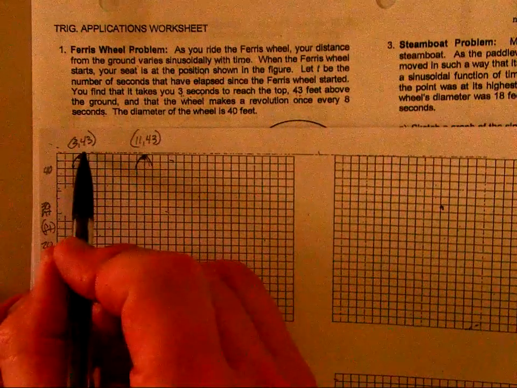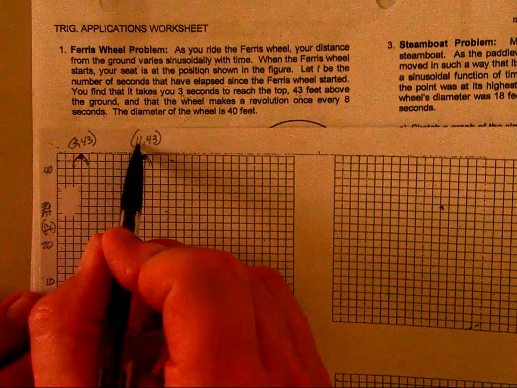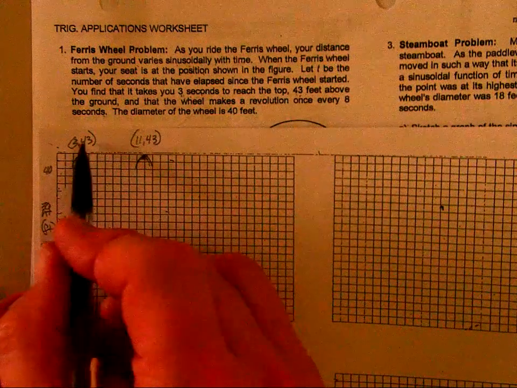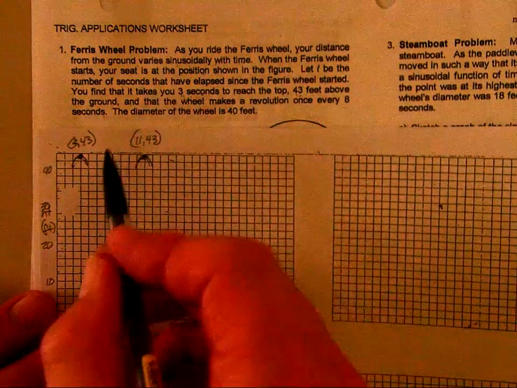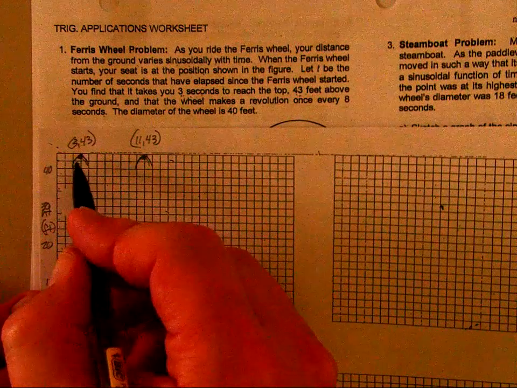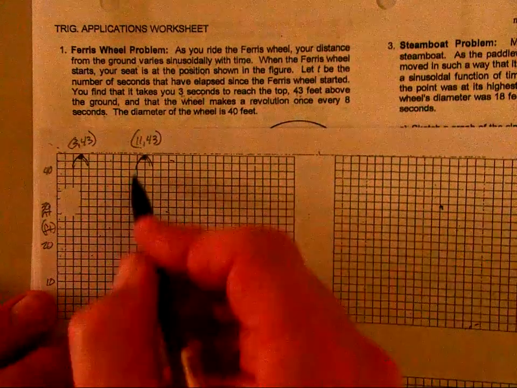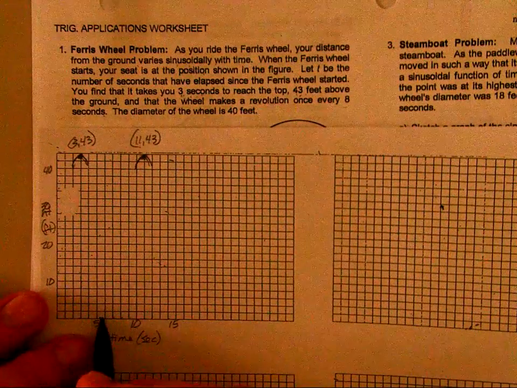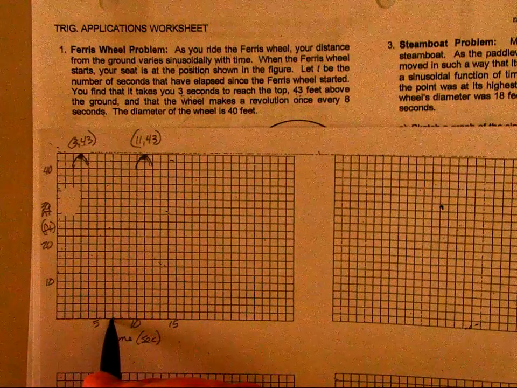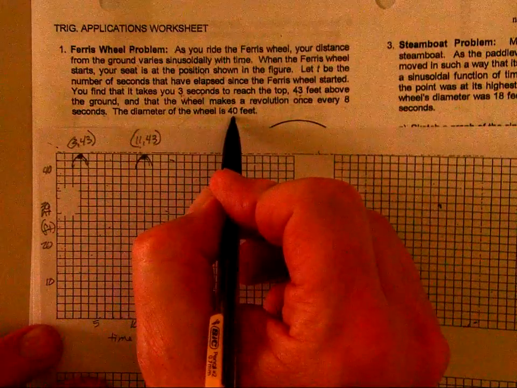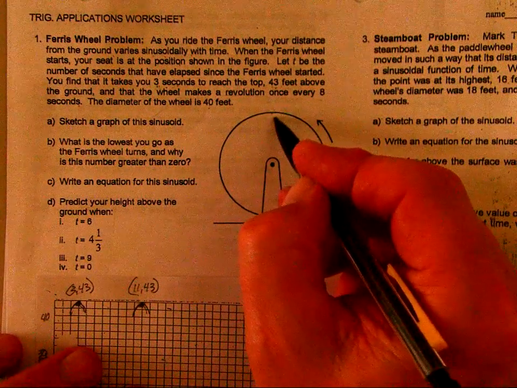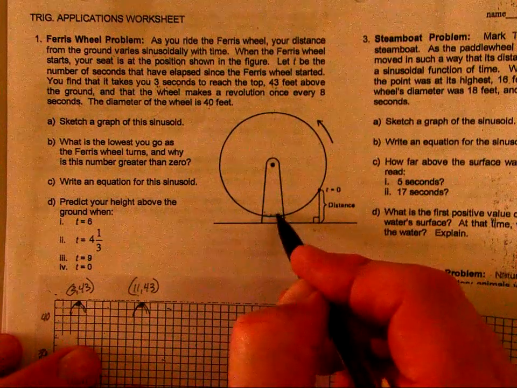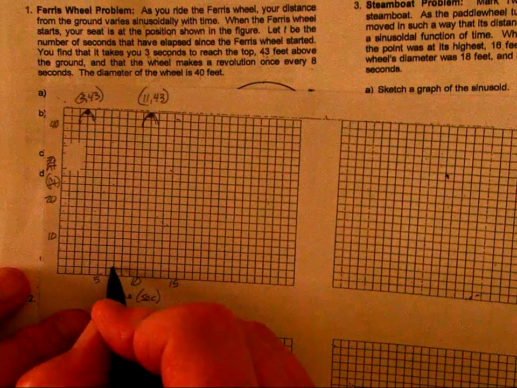Well, wouldn't the trough be right in the middle between 3 and 11? Right in the middle between 3 and 11 is 7. Or if it takes 8 seconds to go around once, wouldn't it take 4 seconds to get to the bottom? So 4 seconds to get to the bottom and 4 more seconds back to the top. So that means we're going to go to 7 seconds. That's 4 seconds later. Now notice it says the diameter of the wheel is 40. Well, if the top is 43 and the wheel is 40, wouldn't the bottom be 3? So that's our trough. At 7, we're at 3.